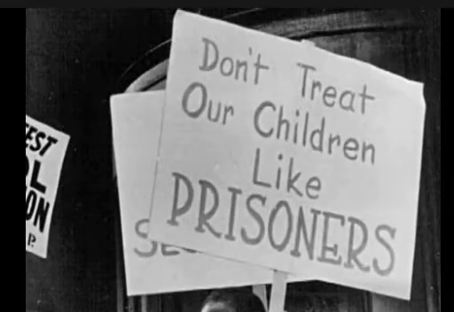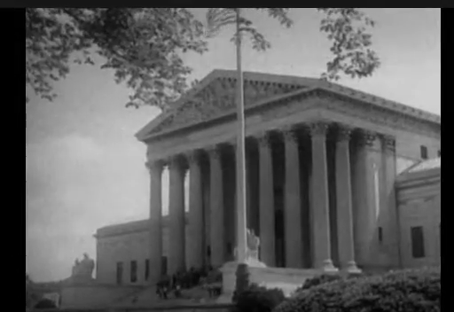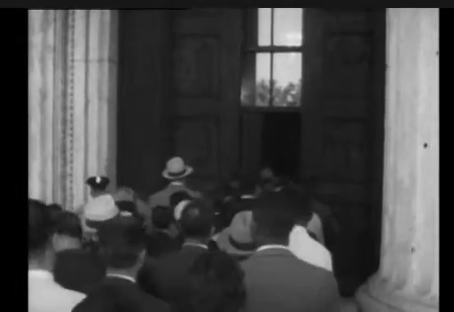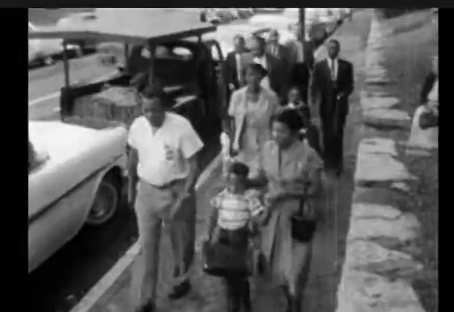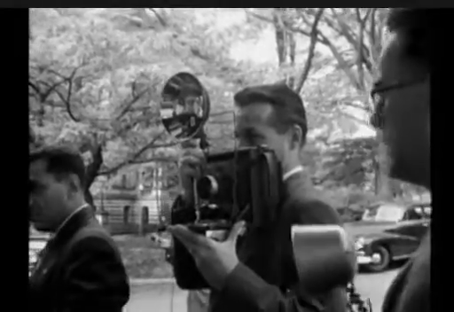The following year, the Supreme Court agreed to hear that case and 4 others challenging racial segregation in schools. Collectively, the 5 were heard under the single name Brown versus Board of Education. Among those arguing for the plaintiffs was Thurgood Marshall, who would later be the first African American named to the Supreme Court.